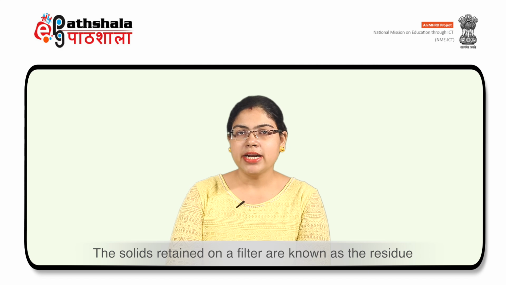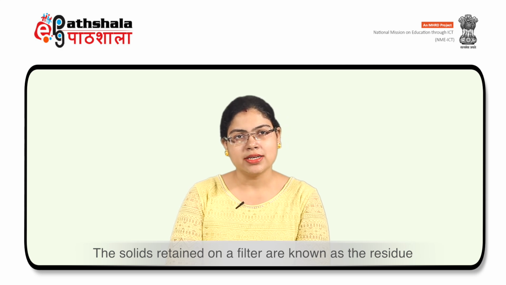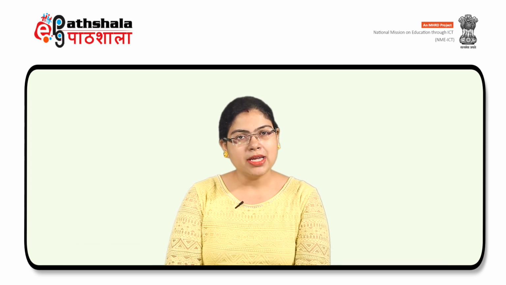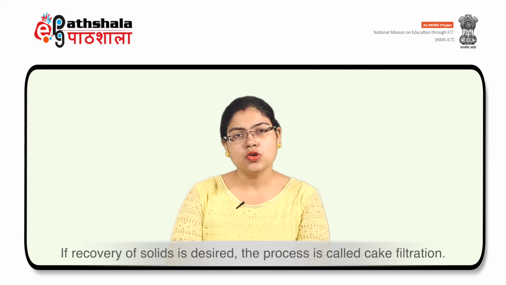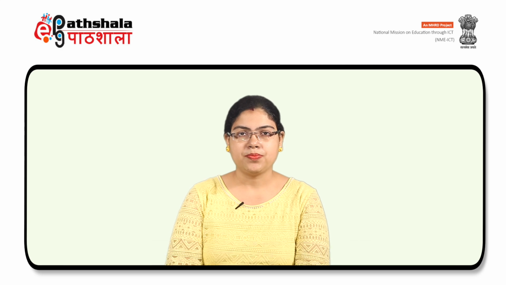The solids retained on a filter are known as the residue. The solids form a cake on the surface of the medium and the clarified liquid known as effluent or filtrate is discharged from the filter. If the recovery of the solid is desired, the process is called cake filtration.